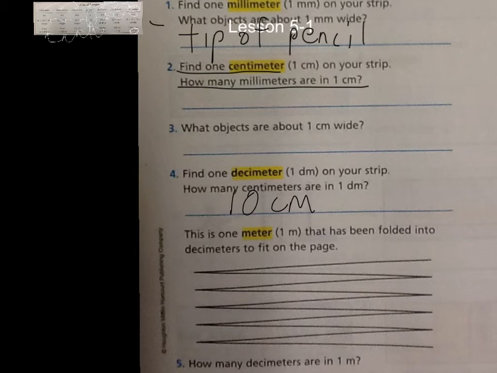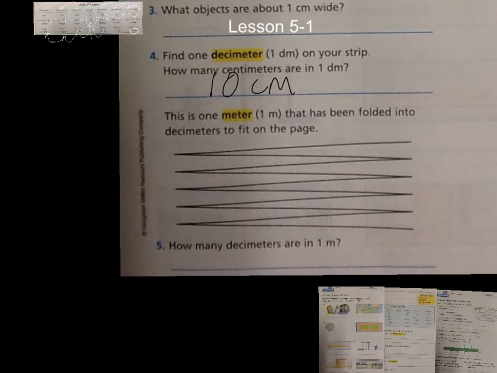Okay, so here's a meter. And what they did is they folded it into decimeters to show you that, obviously, it's going to be pretty long, but they folded it to show you how long a meter is. So each one of these lines, I'm going to change the color here, each one of these lines is a decimeter. That means it's 10 centimeters or 100 millimeters.